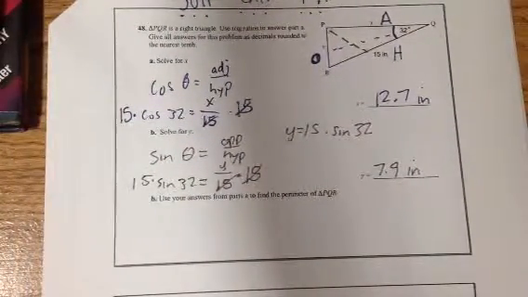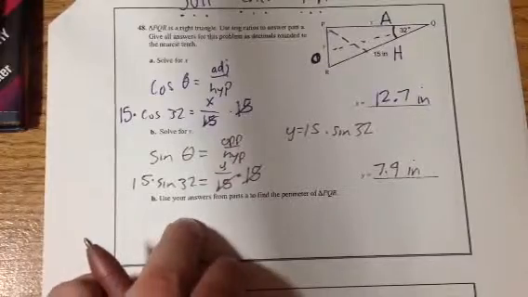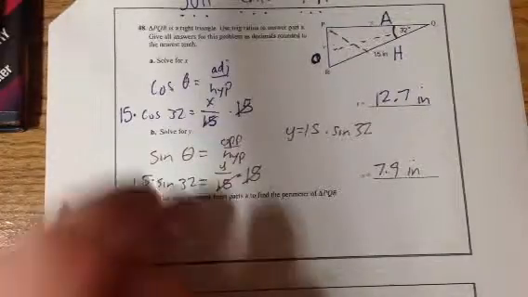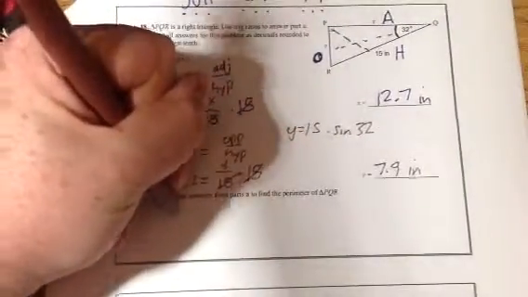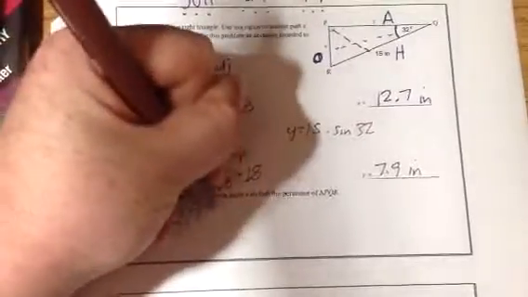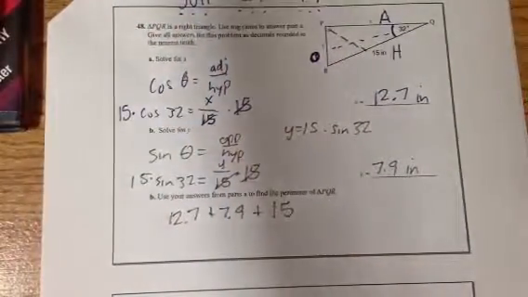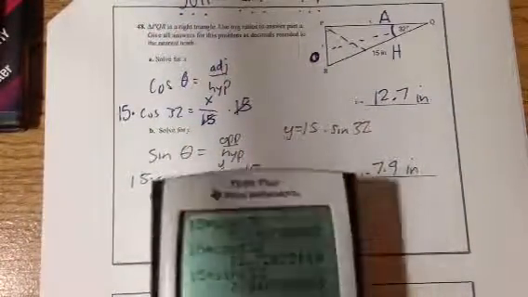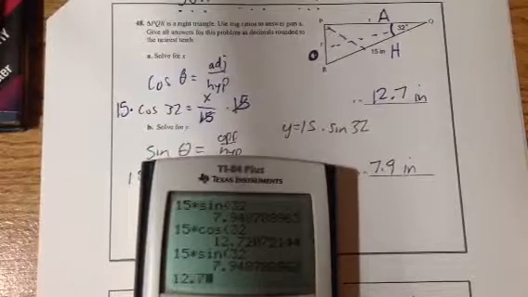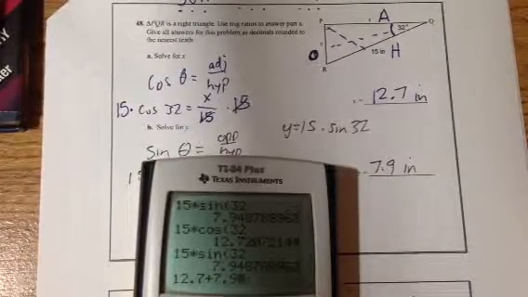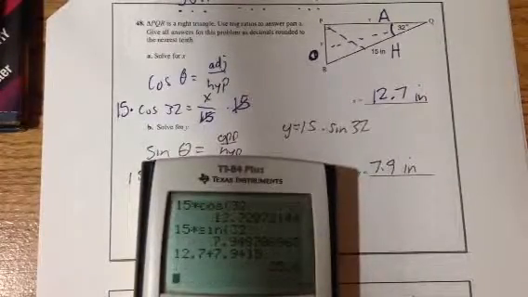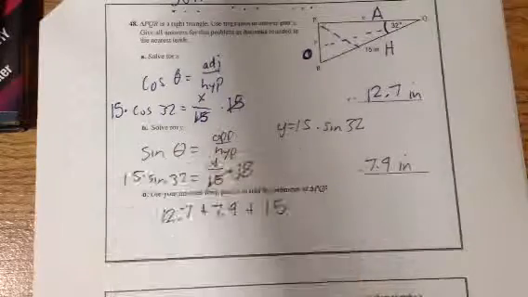Alright, now use your answers to find the perimeter of the triangle. That's easy. We're just going to add the value we had for x plus the value we got for y plus the value of the hypotenuse. Remember, for perimeter, we're just adding the three sides. So 12.7 plus 7.9 plus 15 is 35.6 inches.